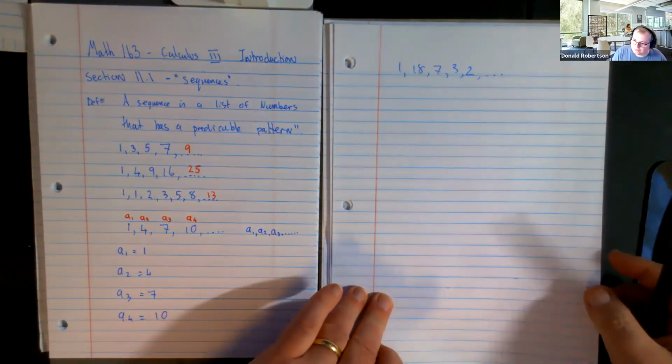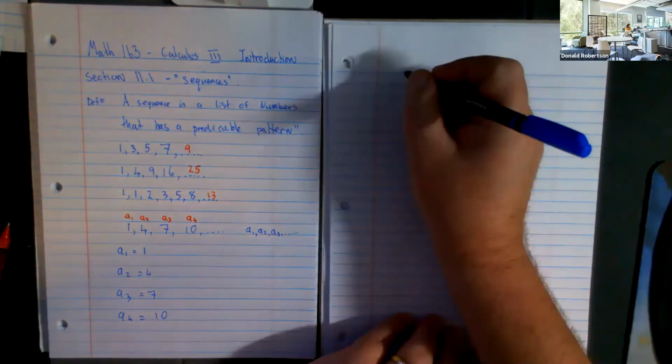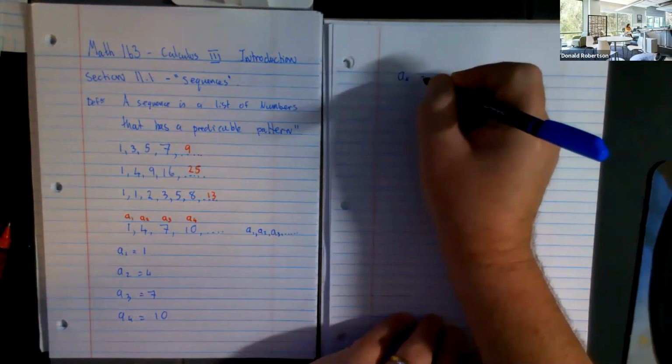So far, so good. Now, it would be really helpful if you were given a formula for a sequence, and you very often are.